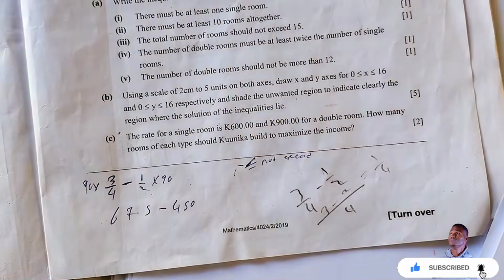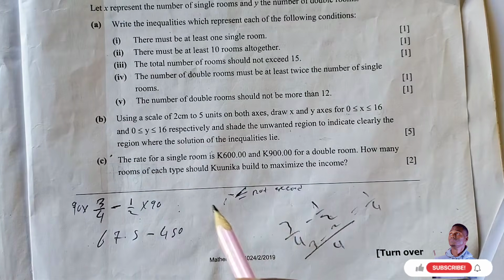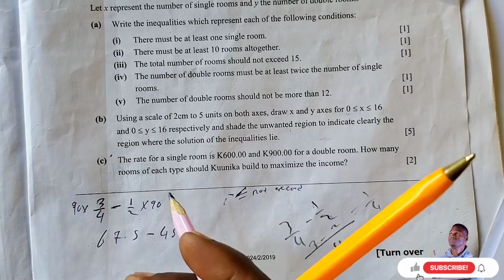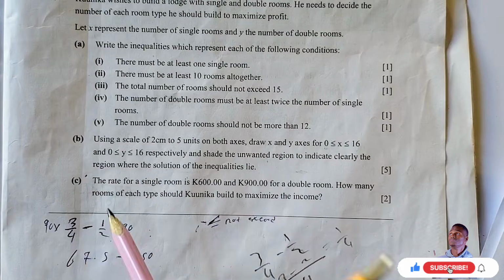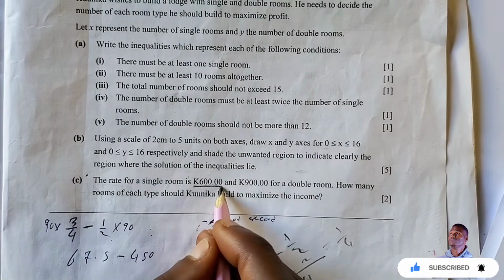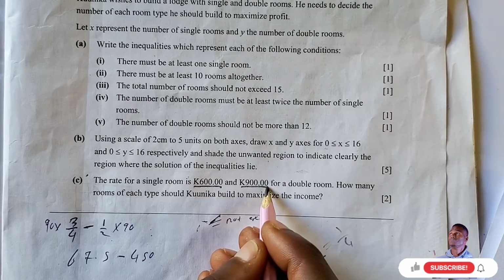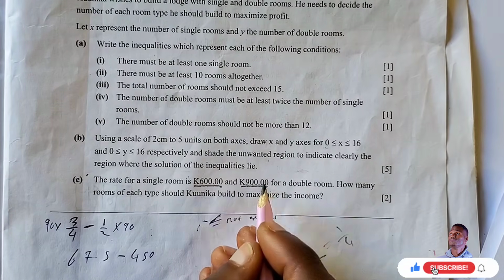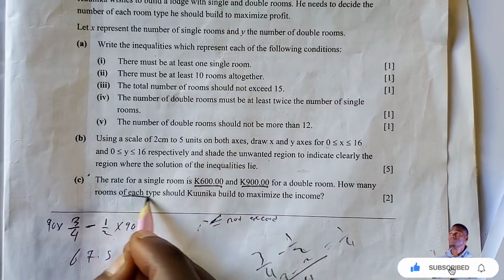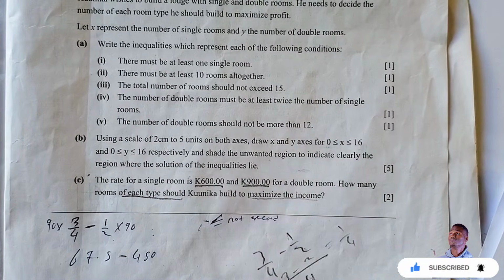Now, question C is saying the rate for a single room is 600 kwacha, and for a double room is 900 kwacha. How many rooms of each type should Kuunika build to maximize the income?